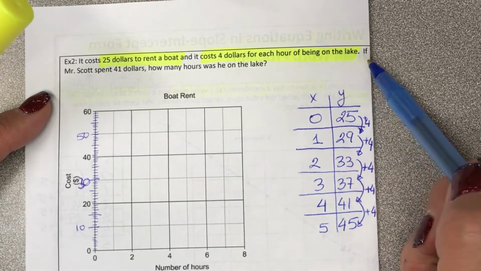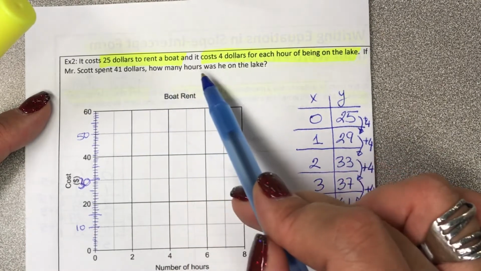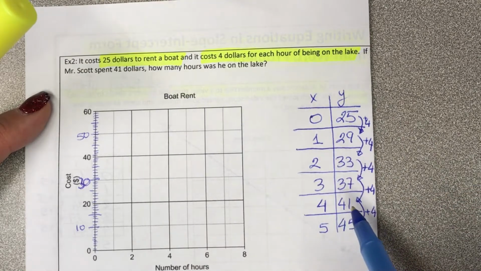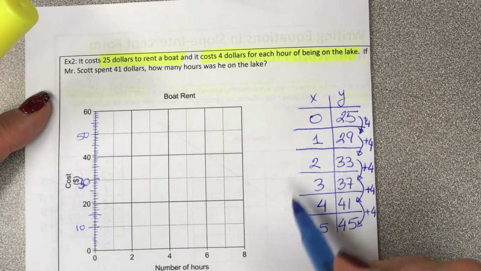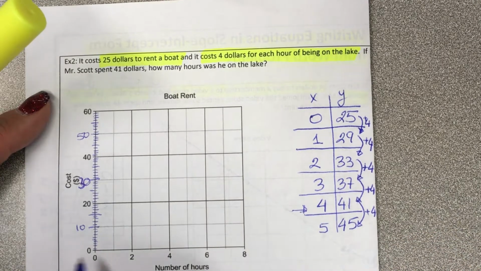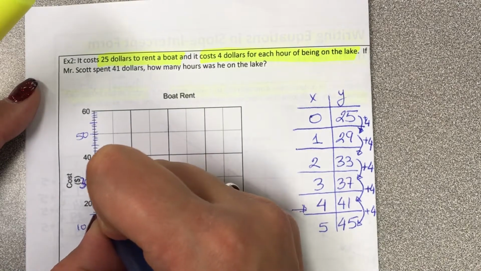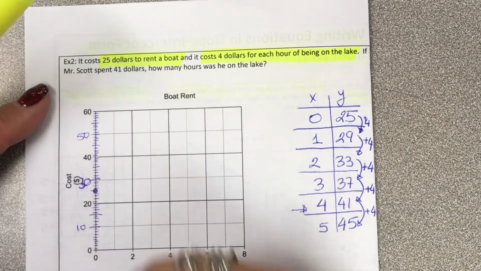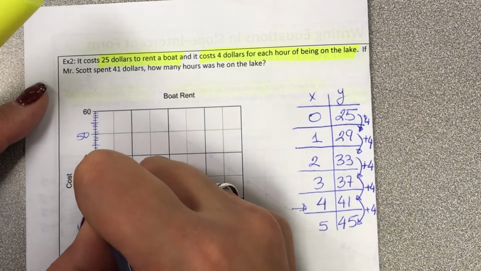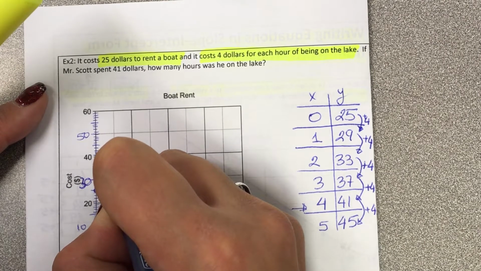So for our problem to start with, Mr. Scott spent $41. How many hours did he spend on the lake? So for the total of 41, he was there 4 hours. On the graph, the initial payment is $25, so I'm going to mark 25, and then $4 per hour.